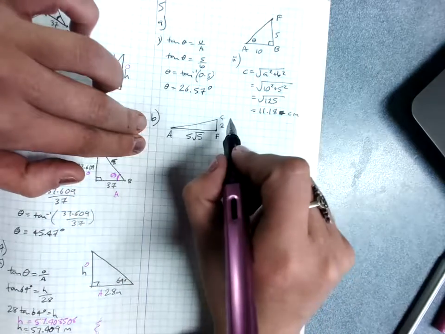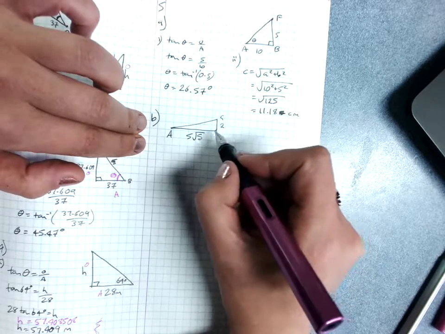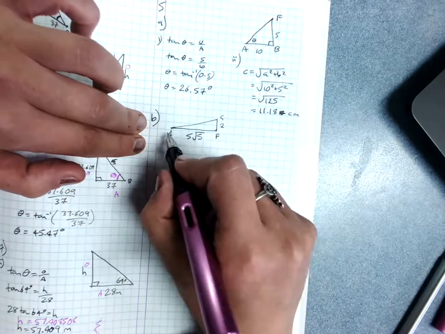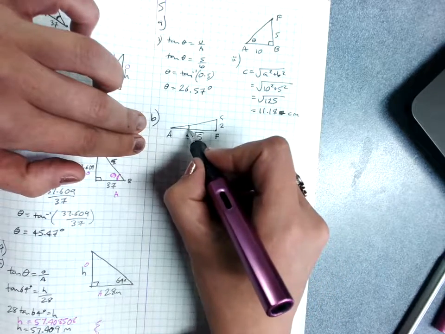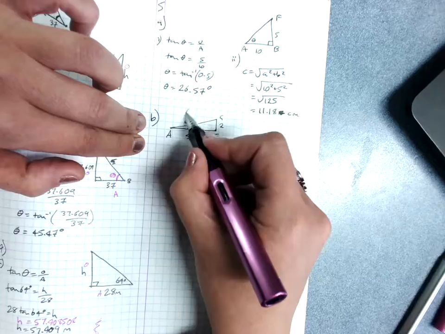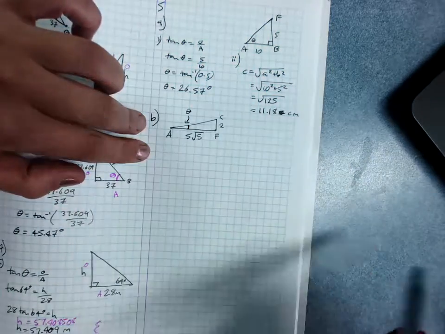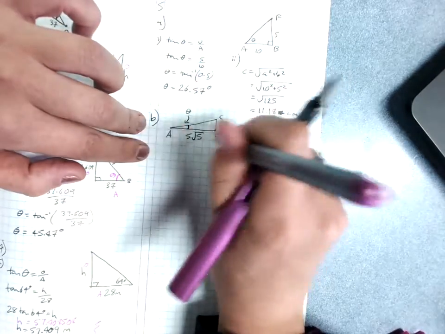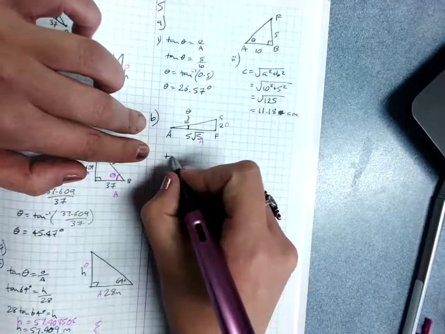Do I have AG? No, I don't. And we want to find angle GAF. That's that angle in there. Label our sides.